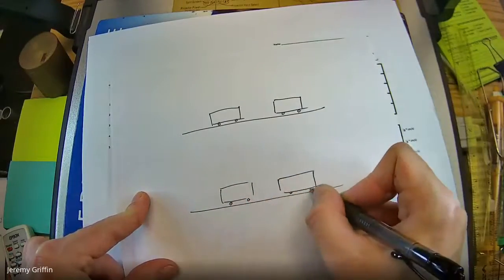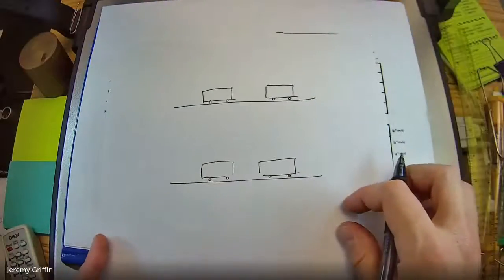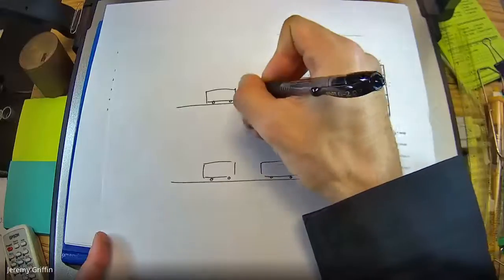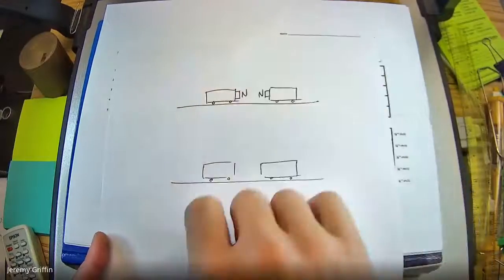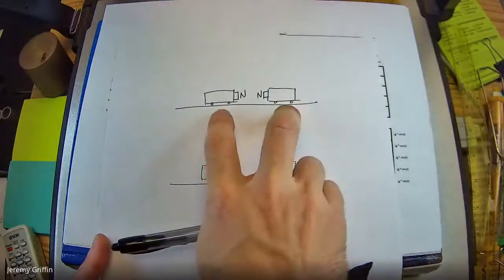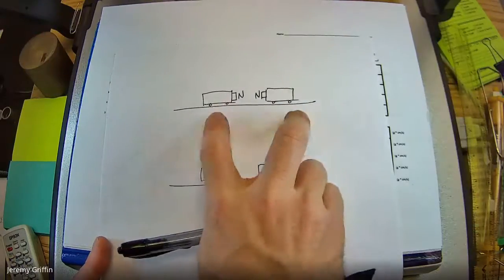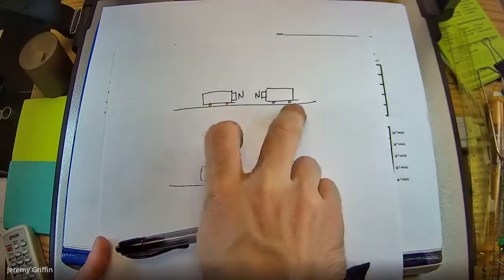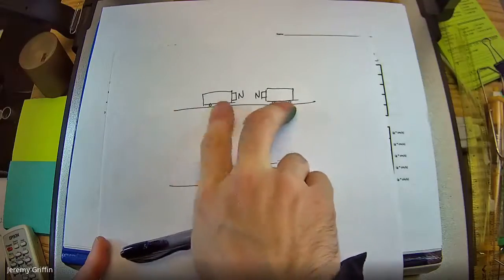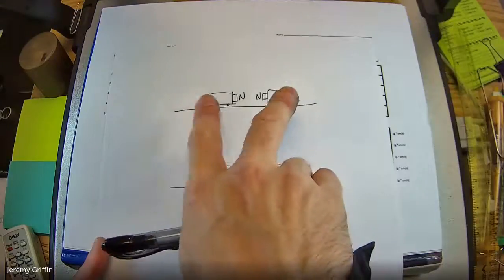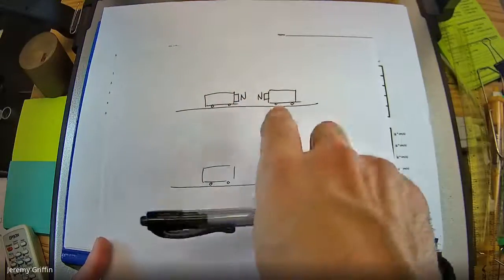These carts do have magnets on them. In one setup, the same side magnets are facing each other, north and north. Is that attracting or repelling? Repelling, right. Let's say I have one cart just sitting there and I ram another one into it. It's going to look a lot like those Newton's cradle balls, where they just bounce off each other, and there's a complete transfer of momentum and energy.